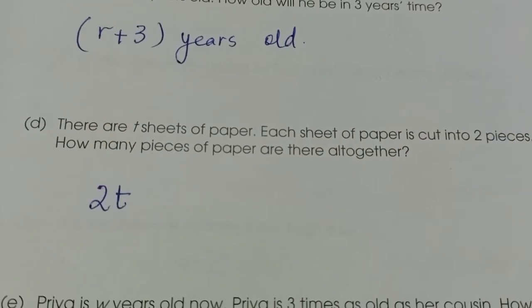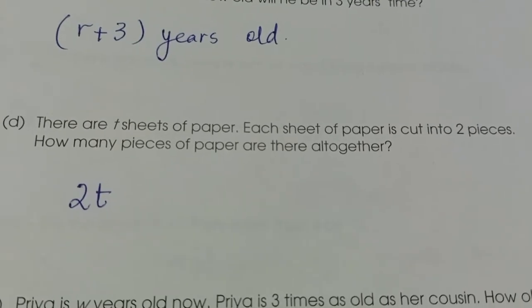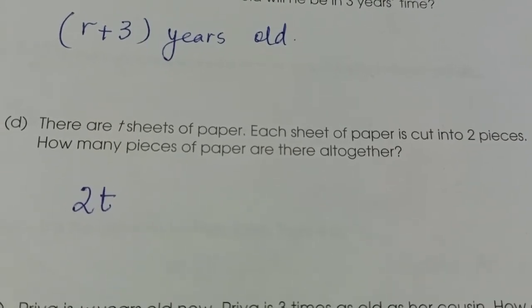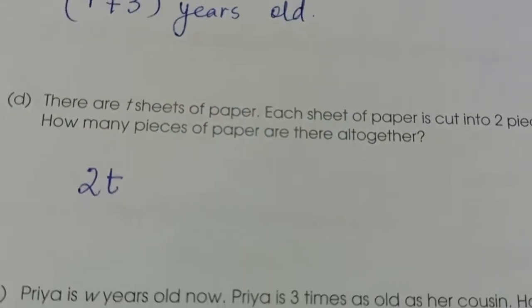There are t sheets of paper. Each sheet of paper is cut into 2 pieces. How many pieces of paper are there altogether? 2 plus t.